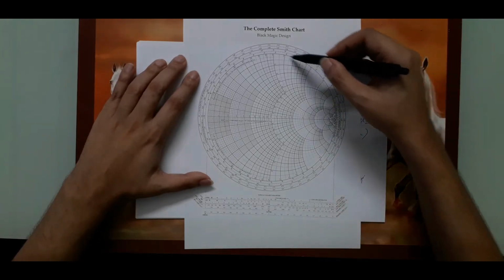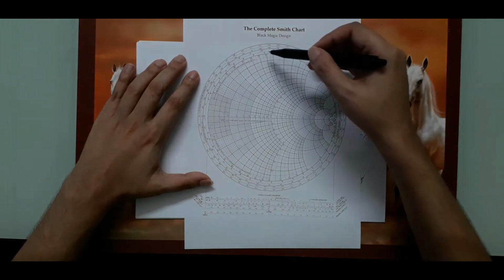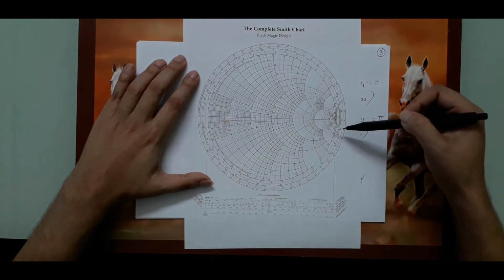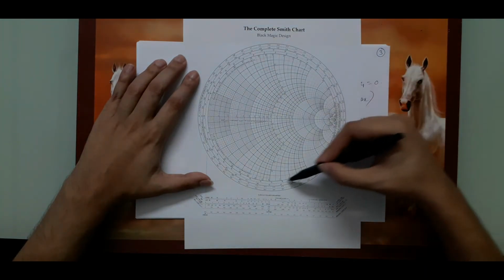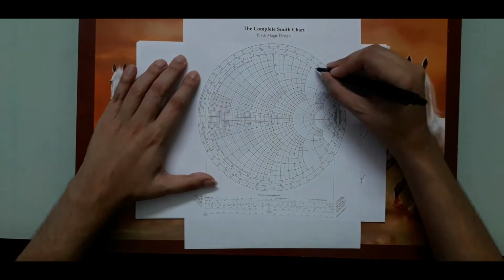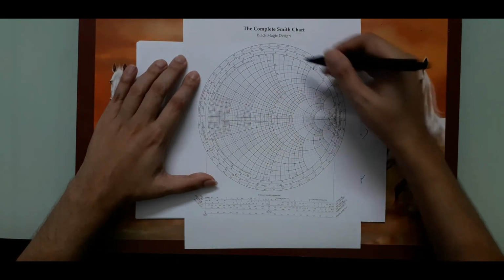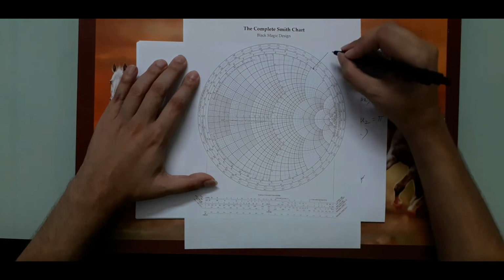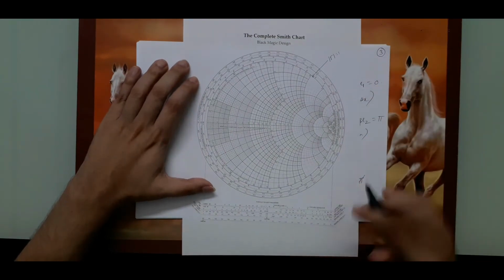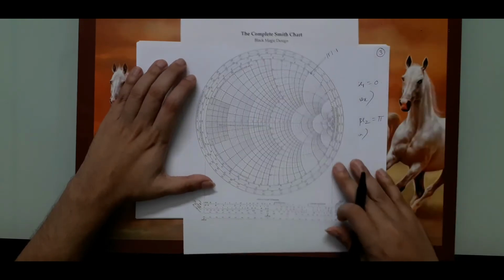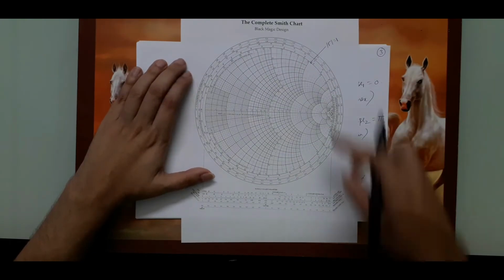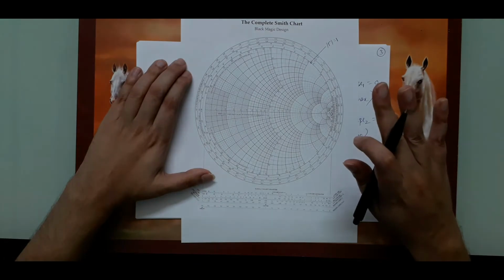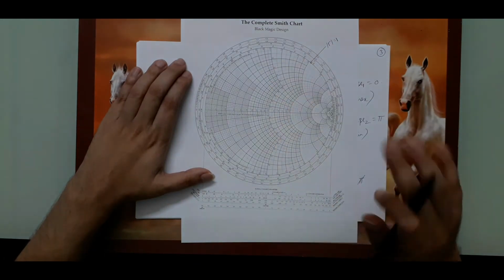Now look at where the first big circle starts, the periphery. That is at this point. So this circle, the outermost of the concentric circles, corresponds to mod gamma equals 1. You have some other markings also, but we will see them a little later.